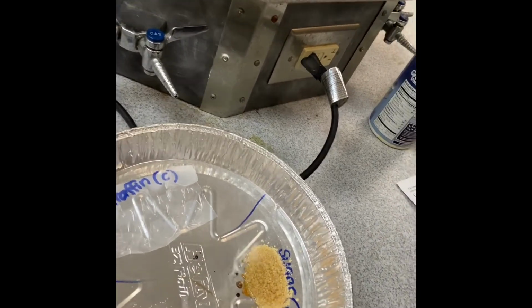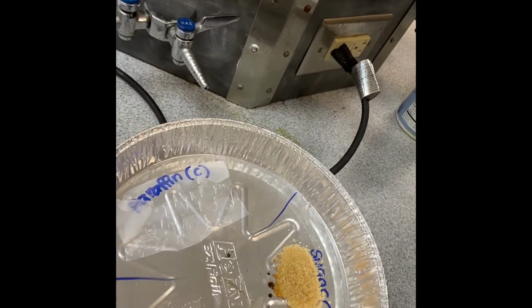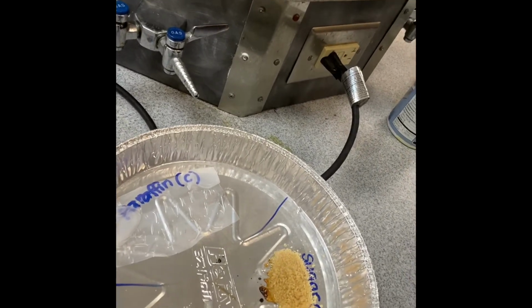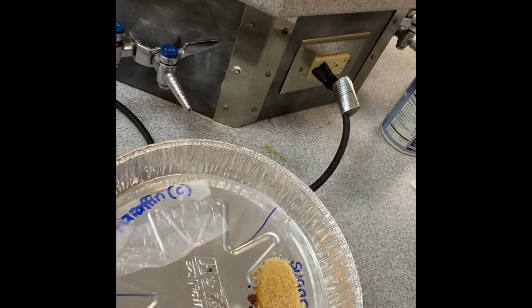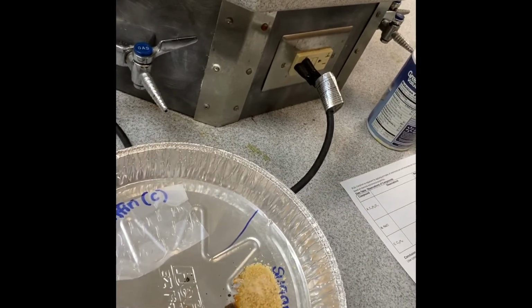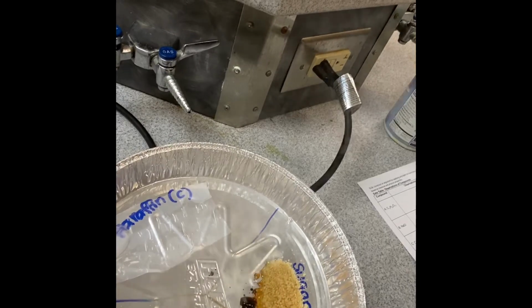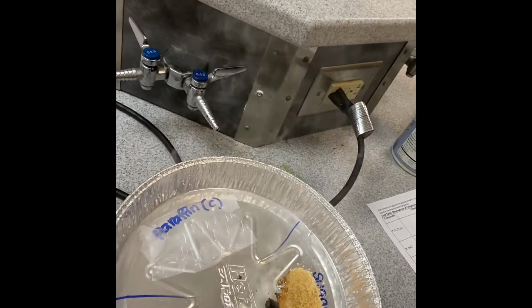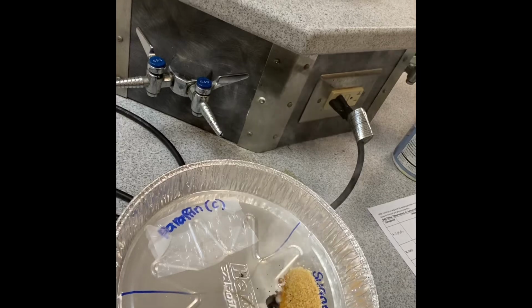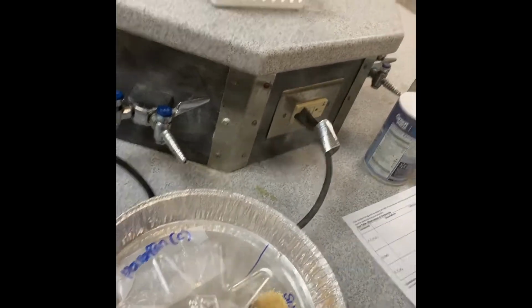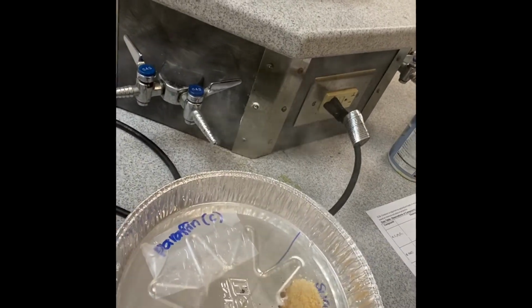Now, if you look at the rest of this lab activity, we're looking at the compounds. You're making observations of what you notice. You can always go back. Be grateful that you're not in here.